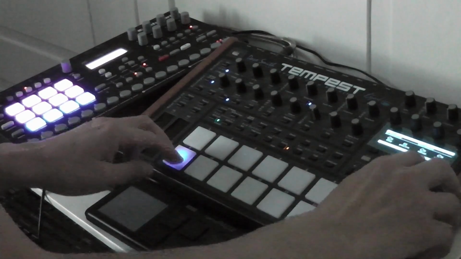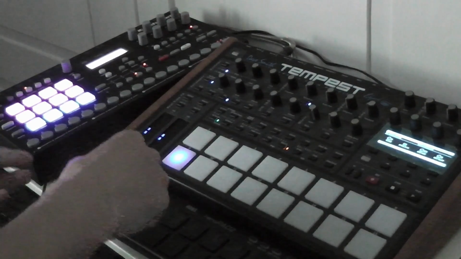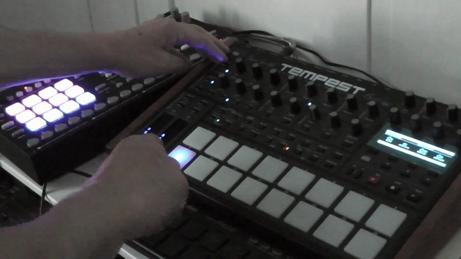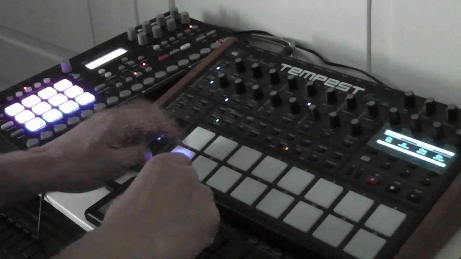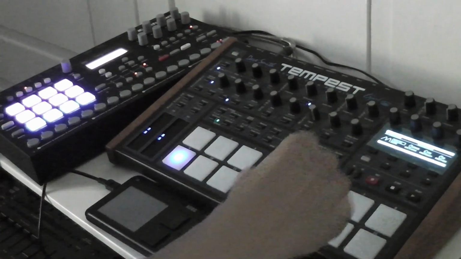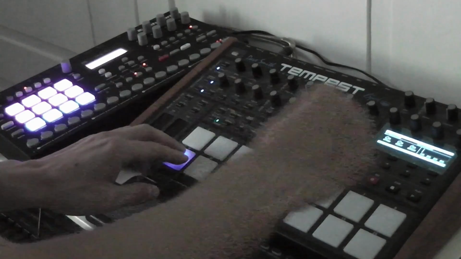From this part, just adding a sub oscillator. The tap part.